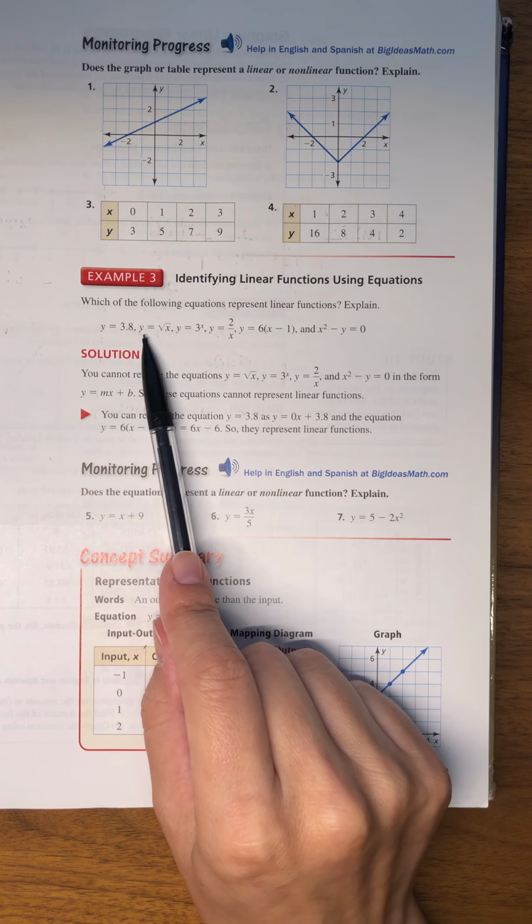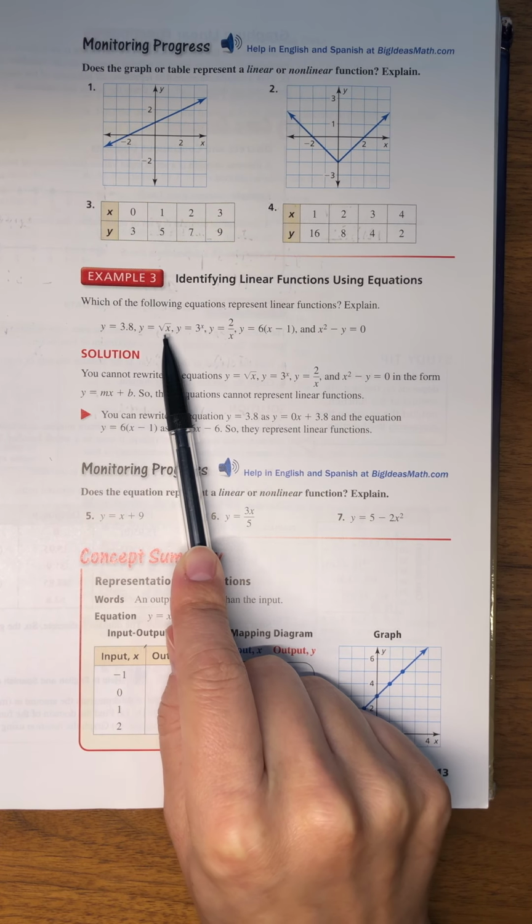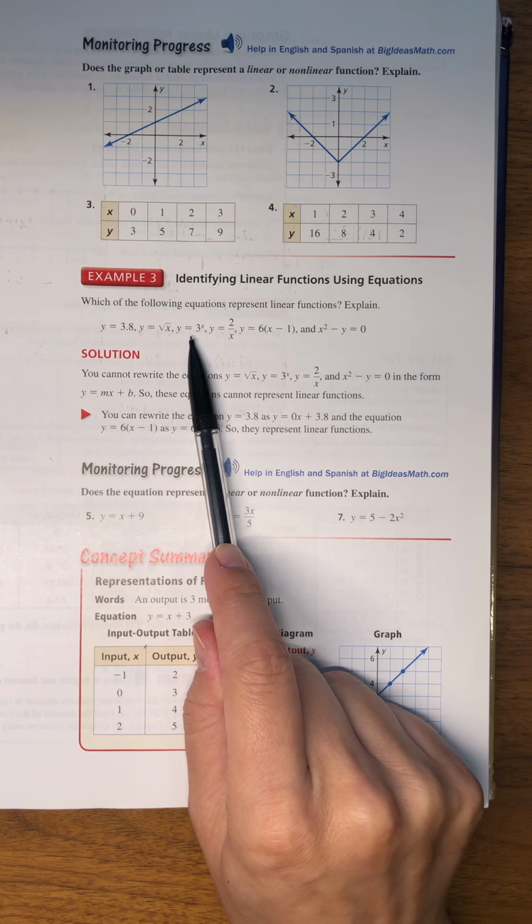The second equation, y equals the square root of x. No, that is nonlinear. We don't want to have square roots. That would be a square root function. That's nonlinear. Let's look at this equation, y equals 3 to the power of x.